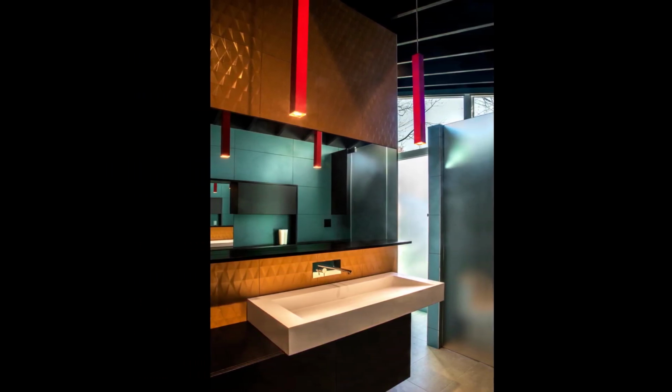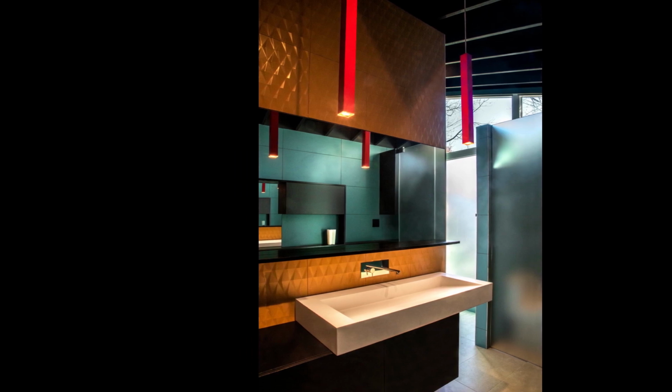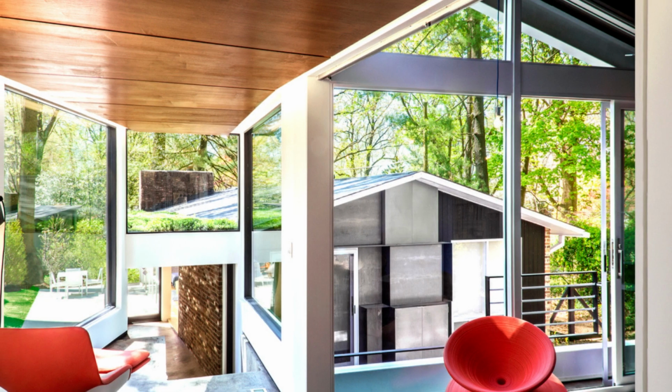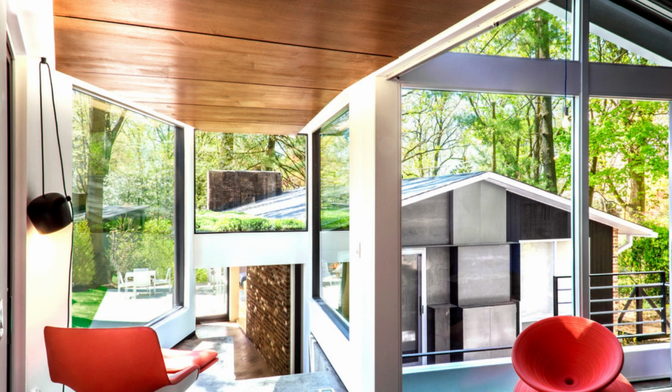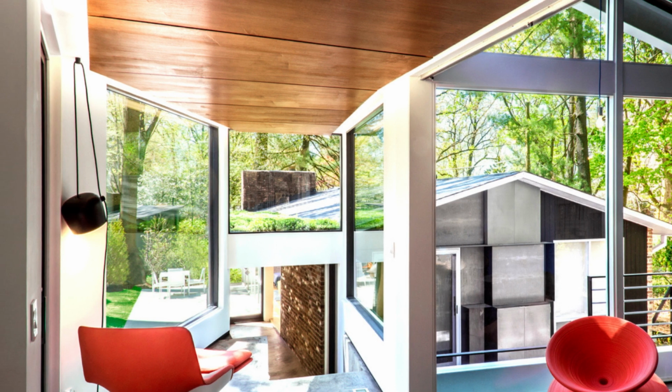Sliding doors that pocket into the walls join the central walkway to the surrounding spaces. A green roof on the connecting walkway serves as a focal point from the new addition while collecting water runoff from the existing house roof.